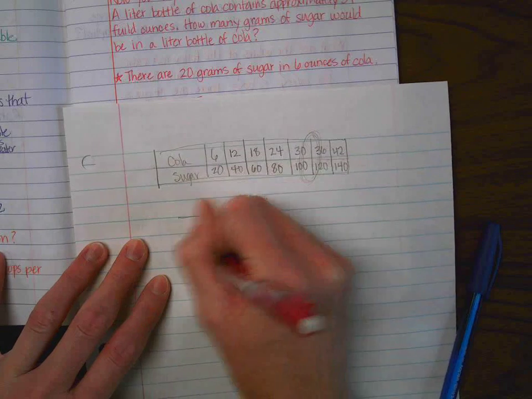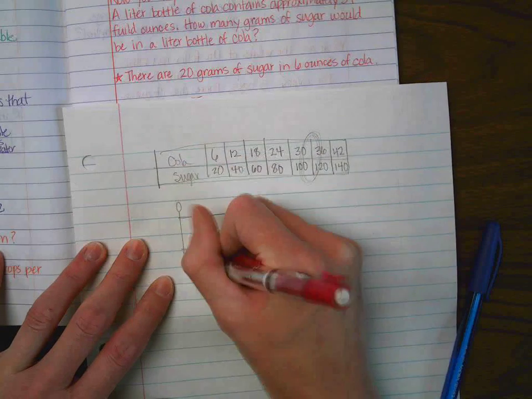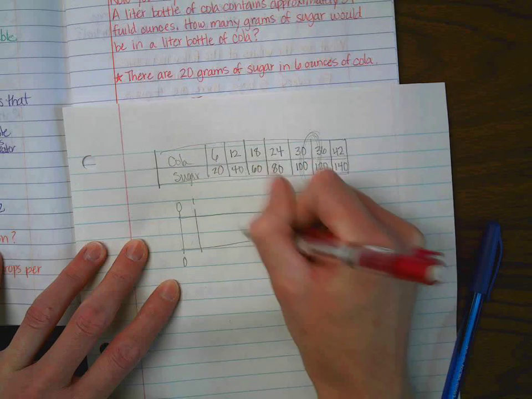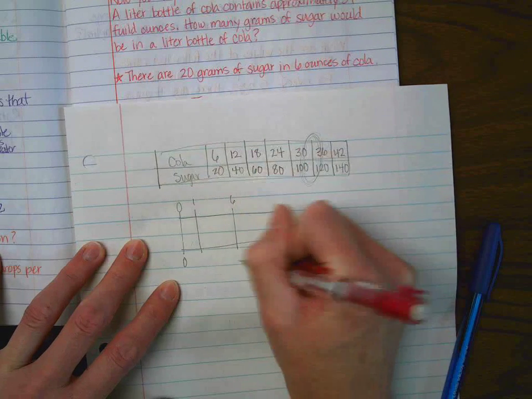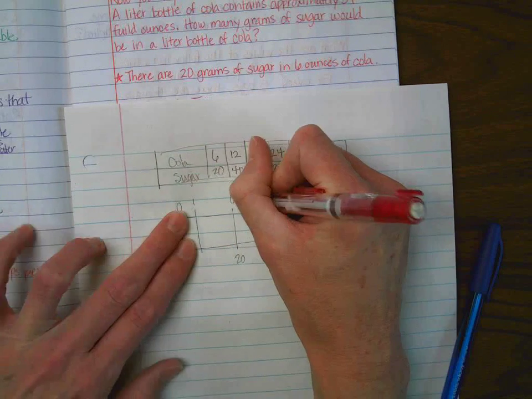So again, if we have our scratch paper, I'm going to do it on here because it's easier for me to do it here. So here's 0. Here's 1. We just did 1. Here's 6.